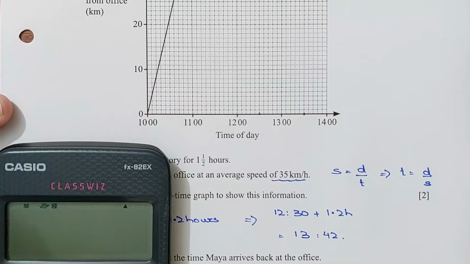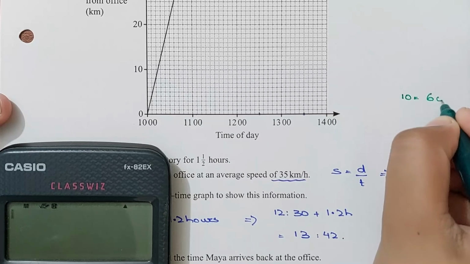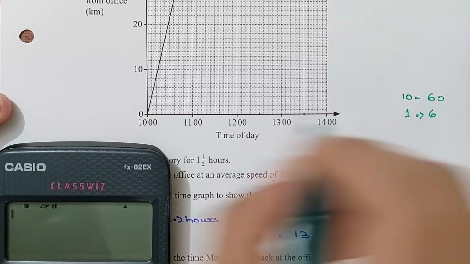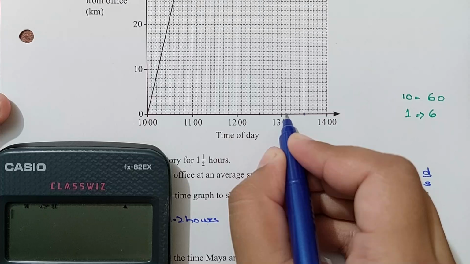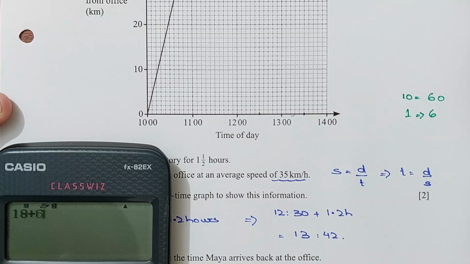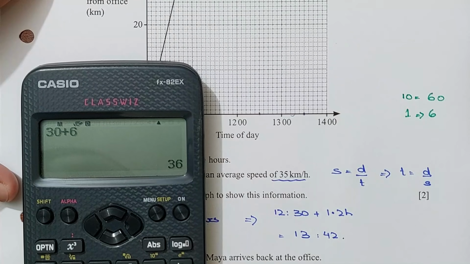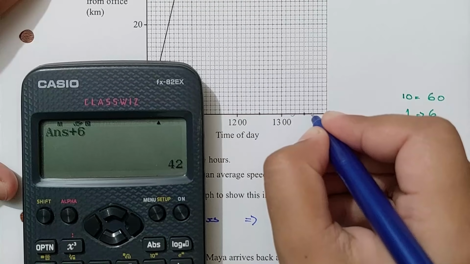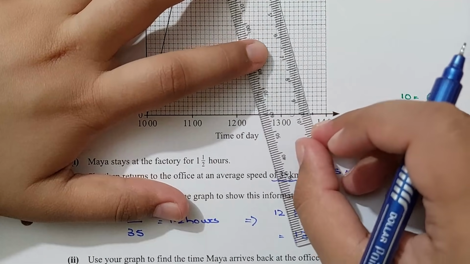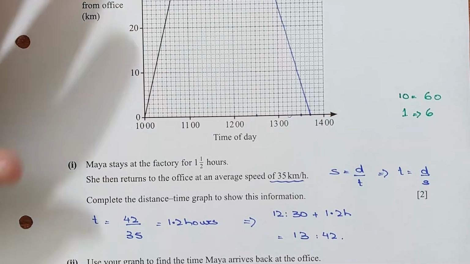So there are 10 blocks and each block is representing 60 minutes. What is one block representing? One is representing 6, right? So if one is representing 6, this is 6 plus 6 is 12. 12 plus 6 is 18. 18 plus 6 is 24. And 24 plus 6 is 30. 30 plus 6 is 36, plus 6 is 42. This is 42. Okay, back to the office. The distance time graph is completed.